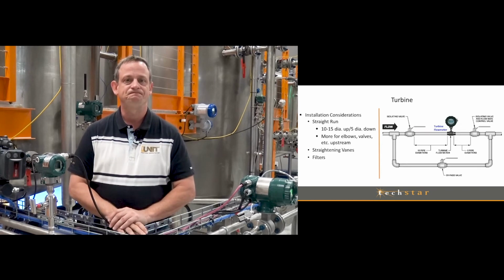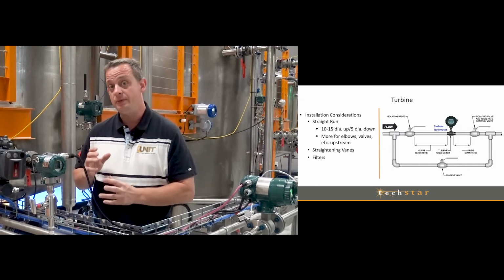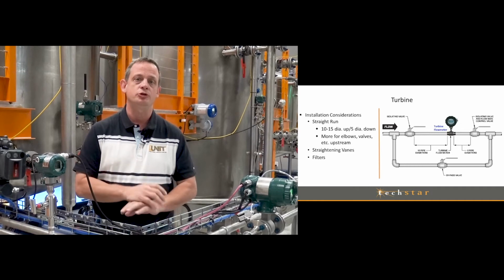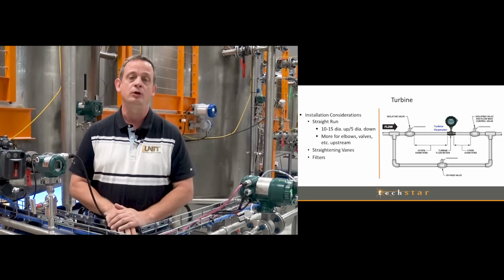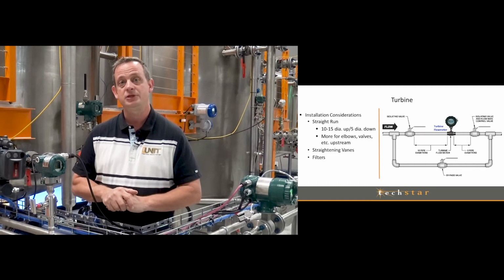And straightening vanes. So if you do have some valves, you do have some of that, what can actually help, but it's going to be at the cost of a little bit of back pressure, is some straightening vanes. So you can install a straightening vane in front of the turbine meter. Filters may also be required because we don't want a lot of entrained solids inside of that type of system.